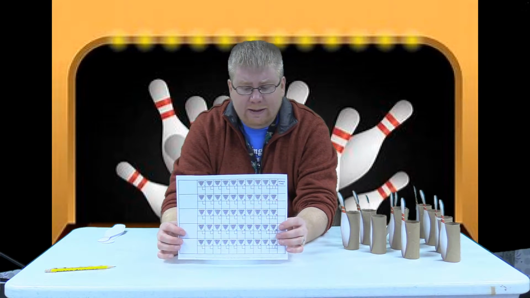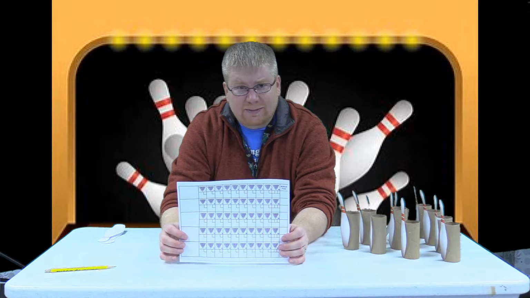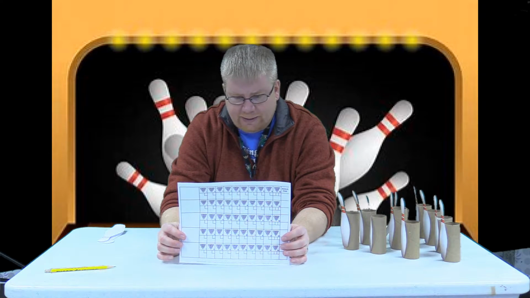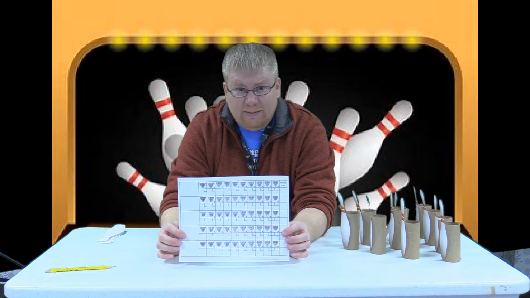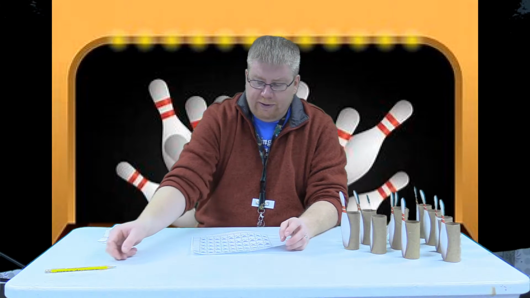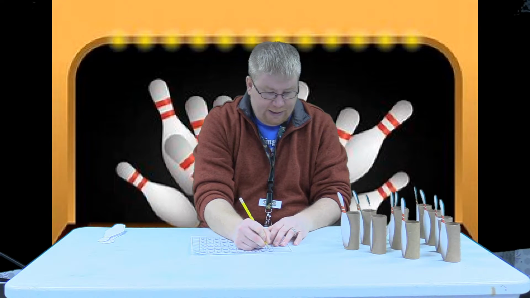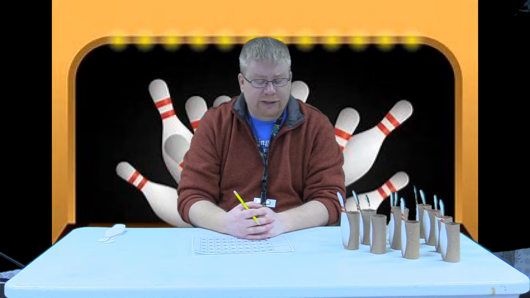So I'm going to talk a little bit about keeping score. Most of the bowling alleys nowadays will keep score for you automatically, but I'm just going to teach you how to keep score just for the fun. So if we roll a ball and we get 9, we write 9 down in our first box. And then in bowling you get 2 balls each frame or each turn.